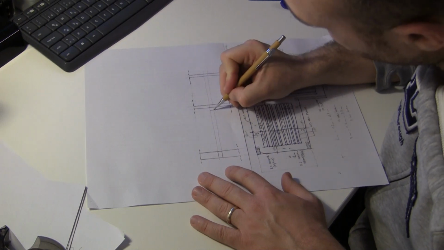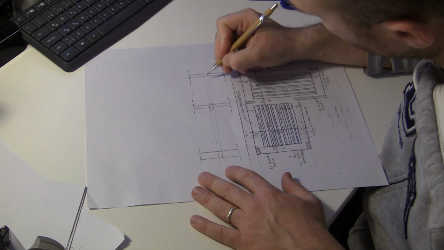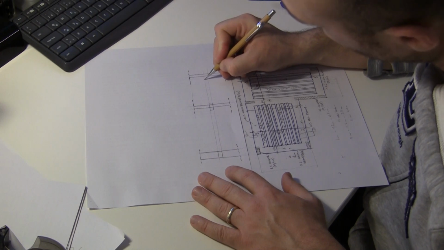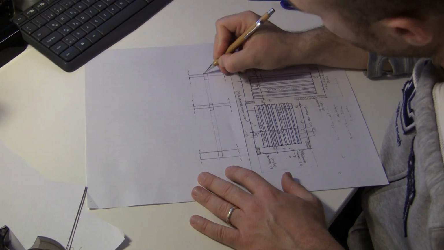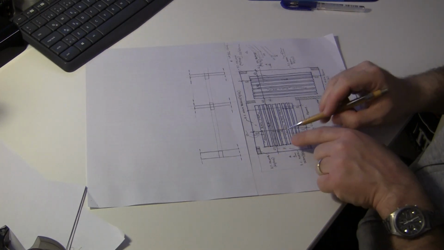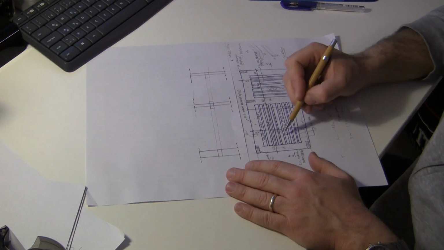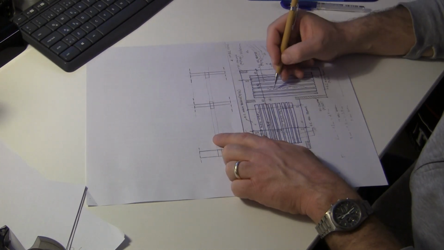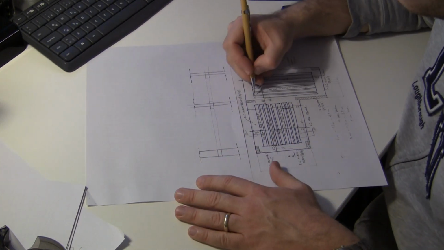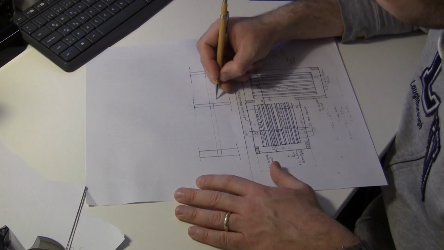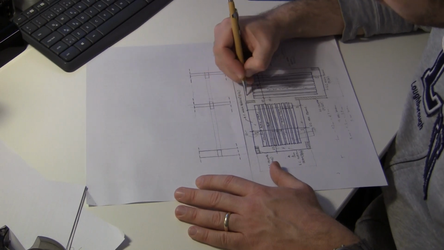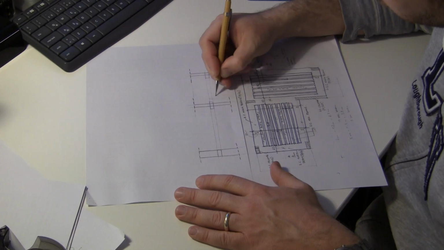I have another main beam here, and one more main beam right there. And what do I see in the background? Here I see nothing, or here I see the hollow blocks in the background, whereas here I see the secondary beams. So I'm going to carry my secondary beam lines like that.